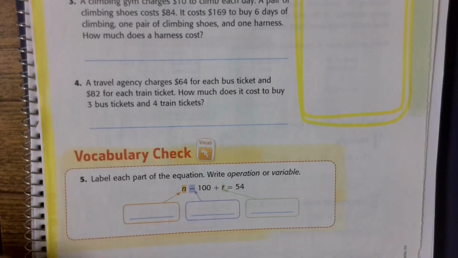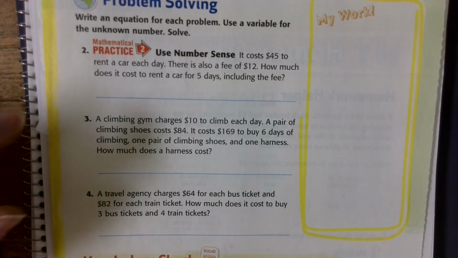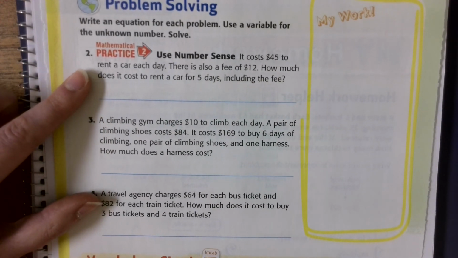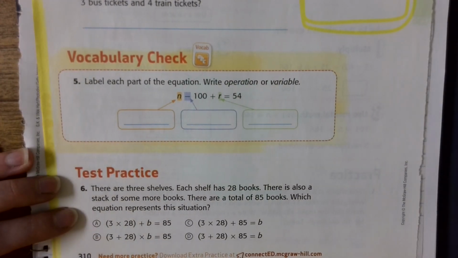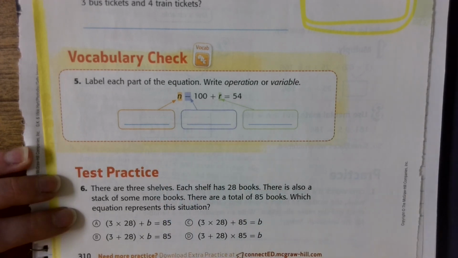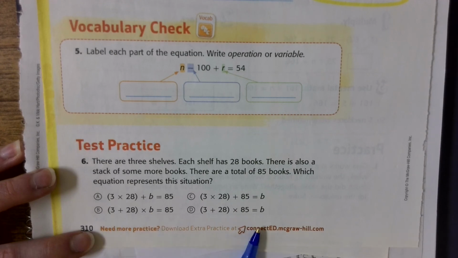On page 310, the back side of this, there's 3 problems. You need to write an equation with a variable and solve. Down here, you're going to label which one of these are the variables, which one is the operation. And then here's a multiple choice for the correct equation.